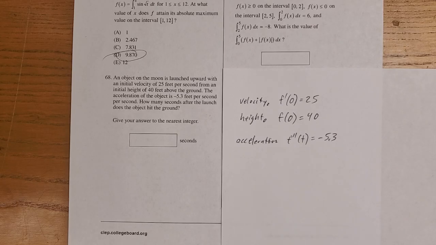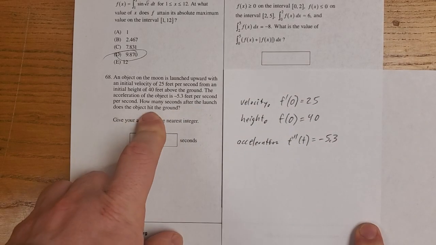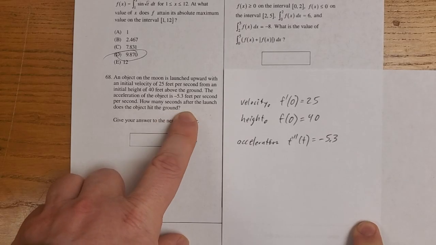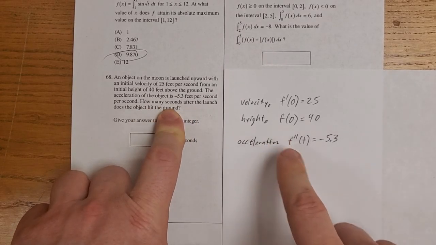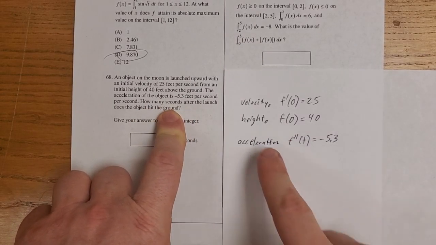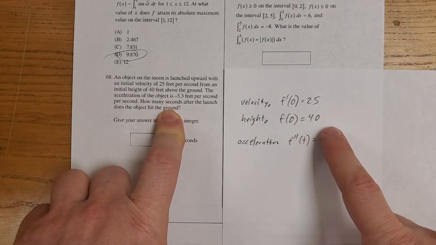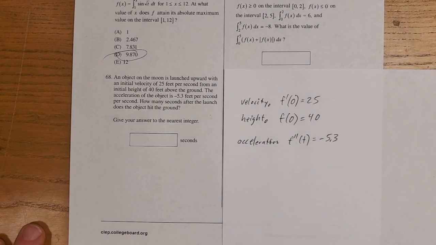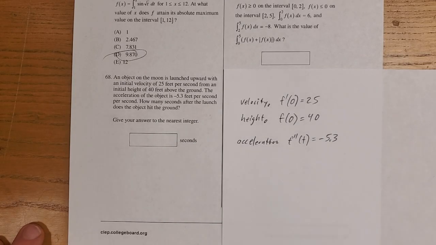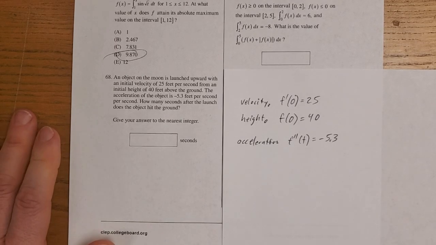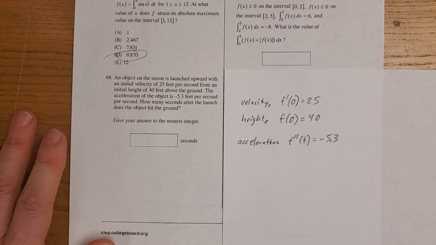So how many seconds after the launch does the object hit the ground, meaning at what t value is that height equal to 0? So we have to work out what the whole equation actually is based on these known values that were given.